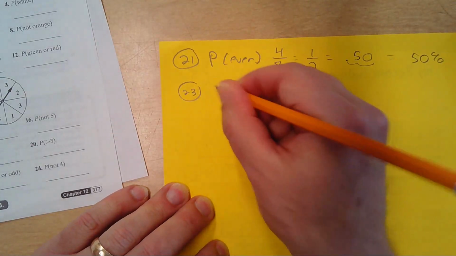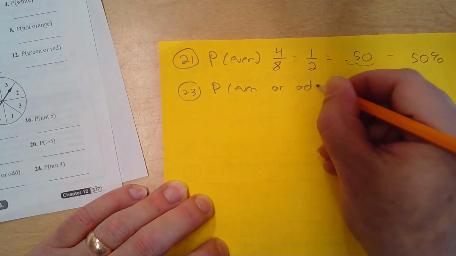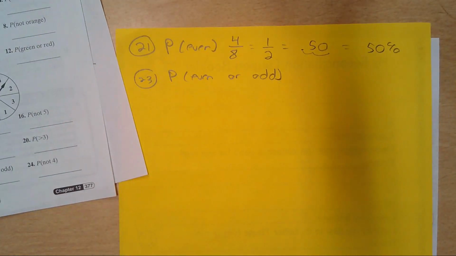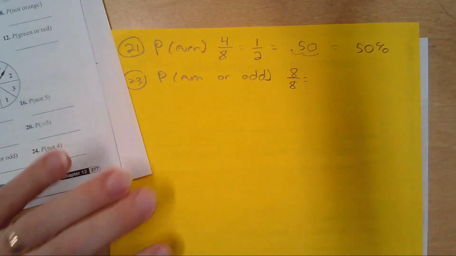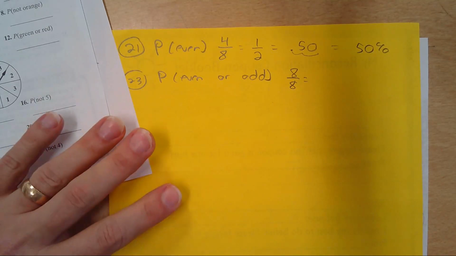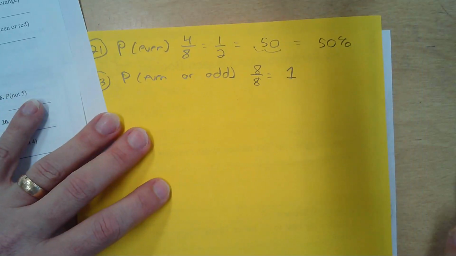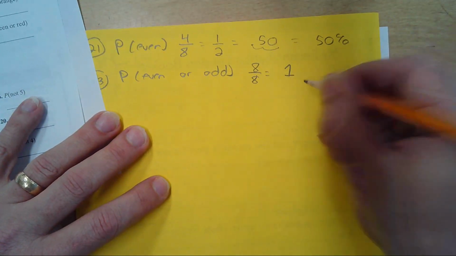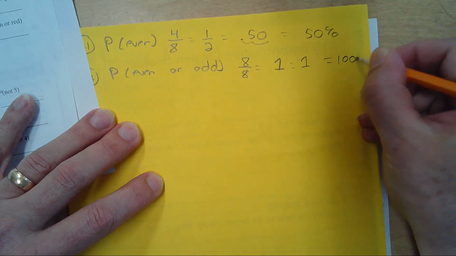23, what is the probability of getting an even or odd number? Sam? I think it might be 8/8. 8/8, very good, Sam. If I simplified that, 1 as a decimal, still 1, as a percent, 100%, right?